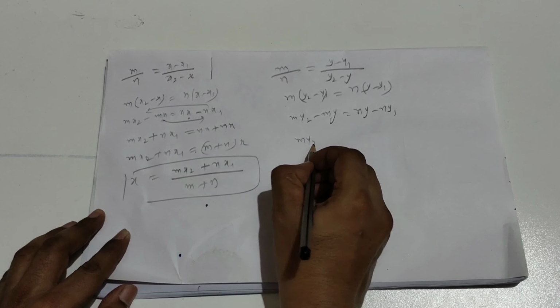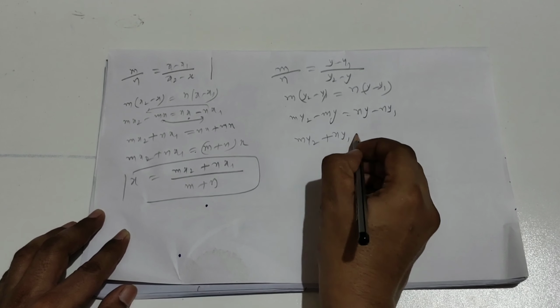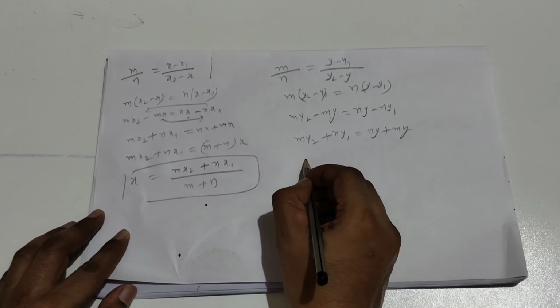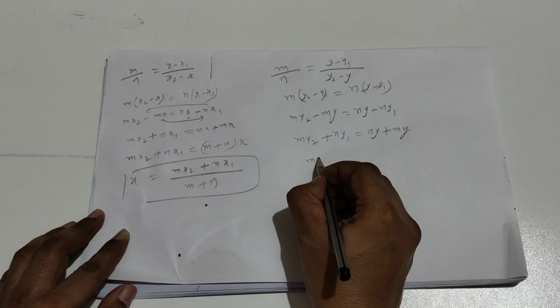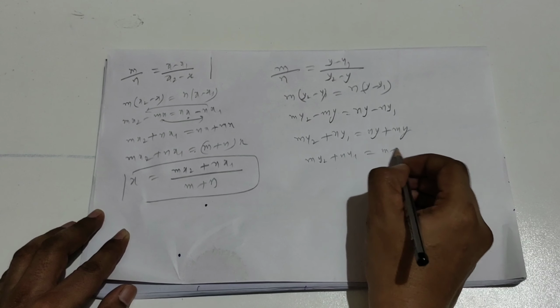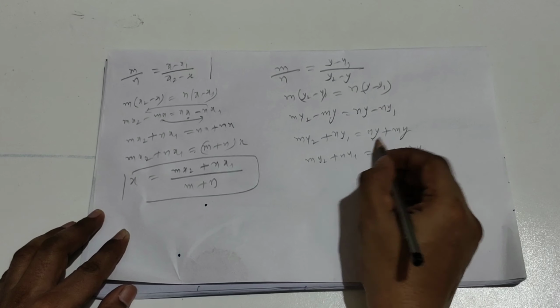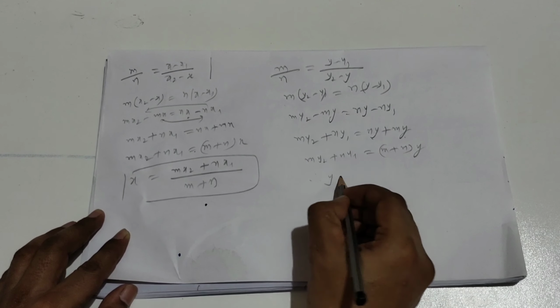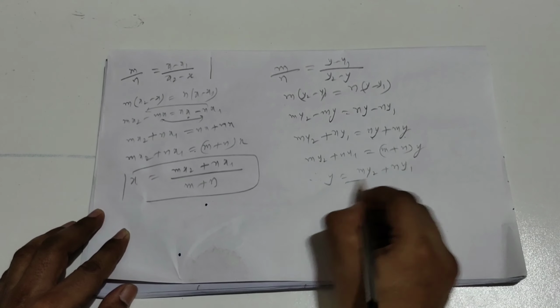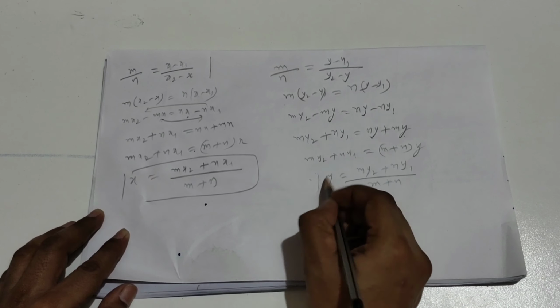So we take my2 plus ny1 is equal to (m plus n) into y, by taking y common. Therefore y is equal to (my2 plus ny1) by (m plus n).